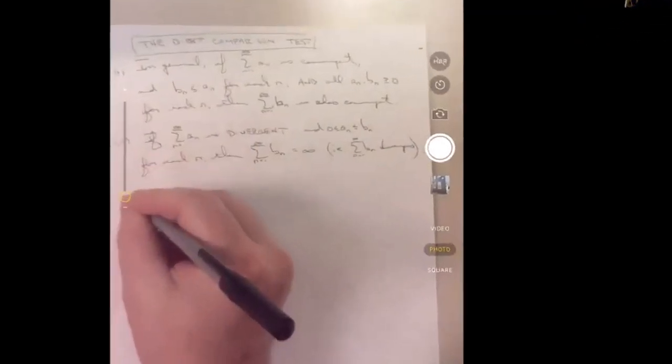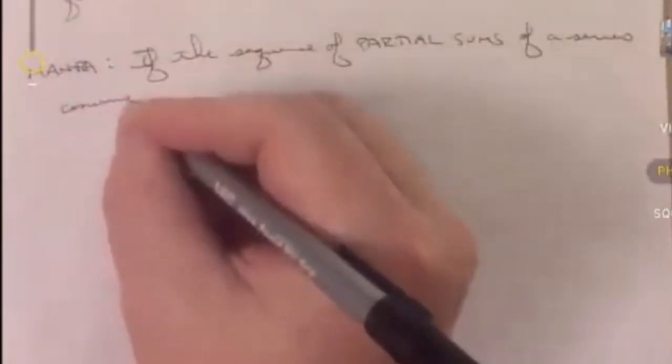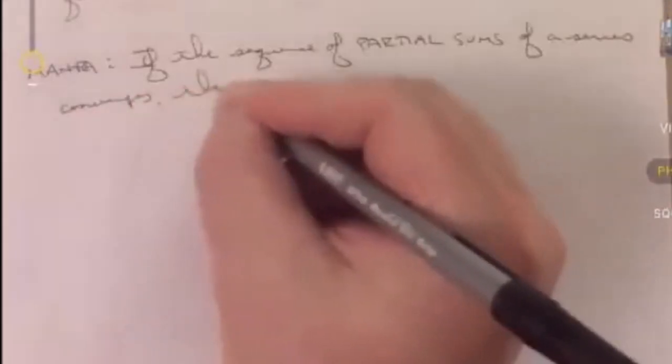So the mantra for the chapter is, if the sequence of partial sums of a series converges, then the series converges.